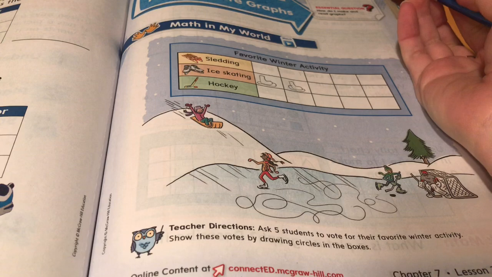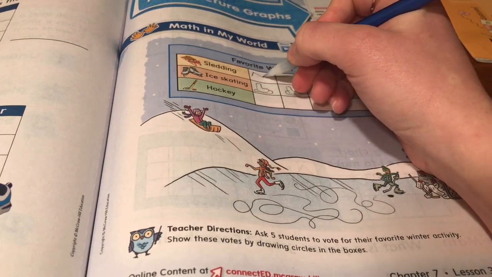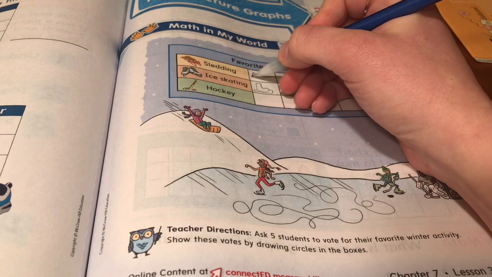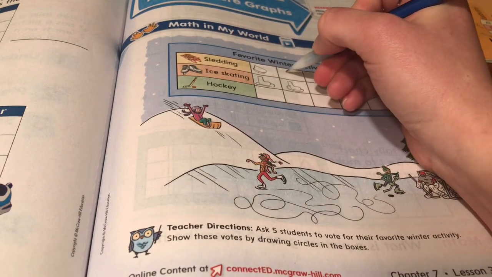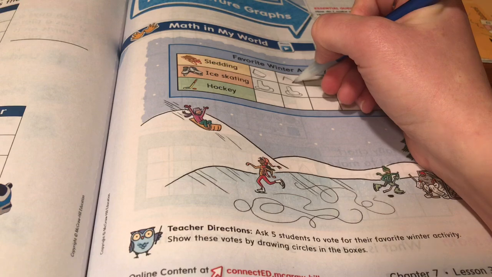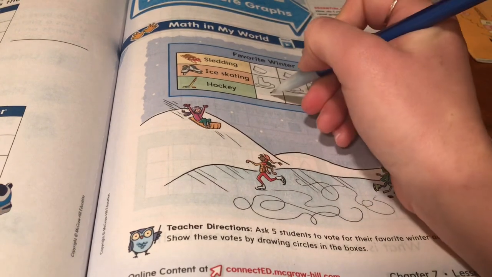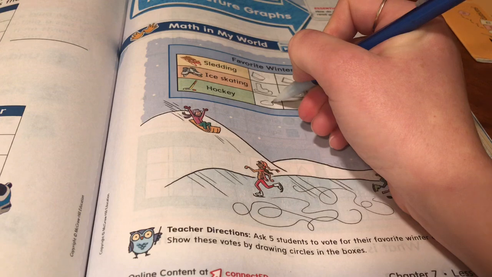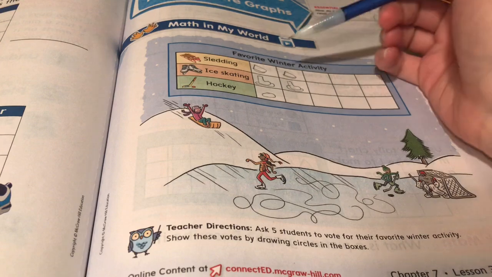Another ice skate. I do like sledding as well. I'm going to give a vote to sledding here. I'm just going to draw a little sled. And another little sled. So I have 1, 2, 3, 4. I need 1 more vote, and I'll give that one to hockey. It's a little hockey puck. So those pictures are not super detailed, but we can still tell all of the votes.